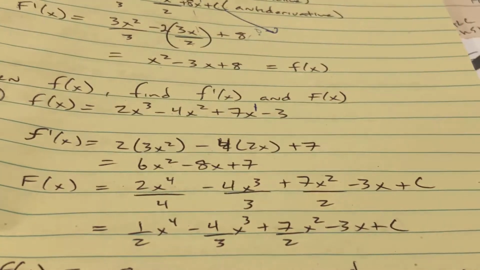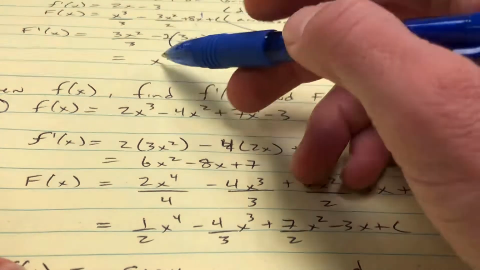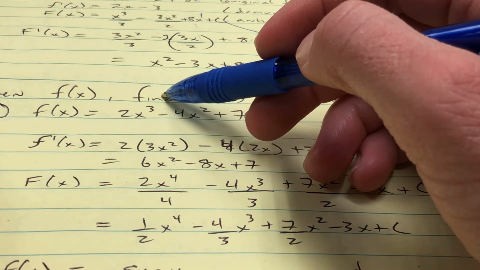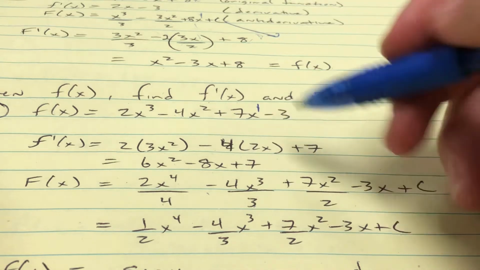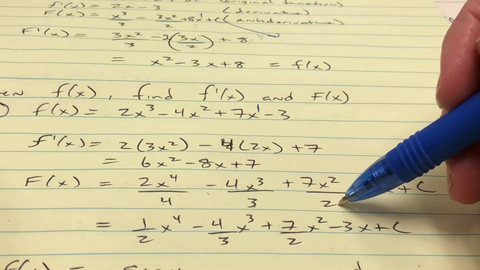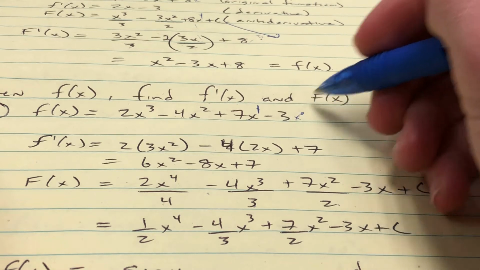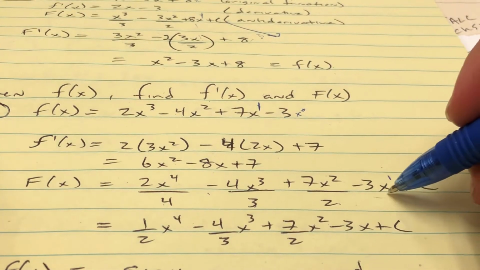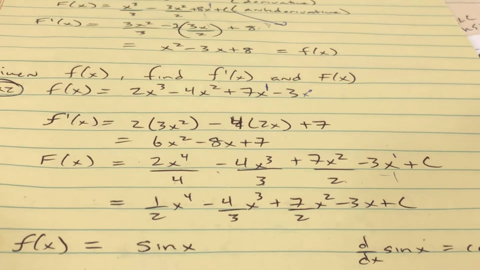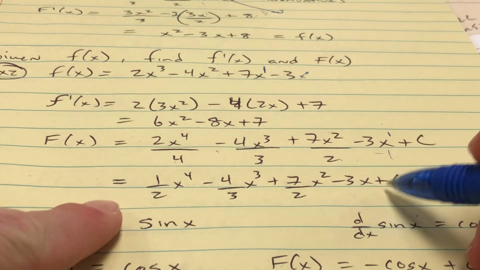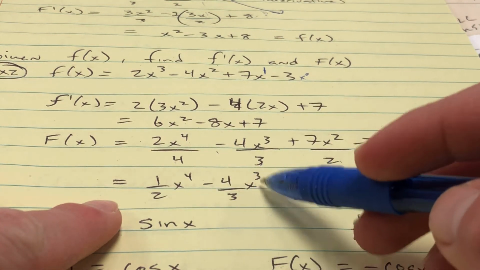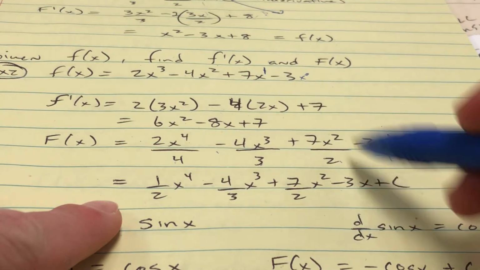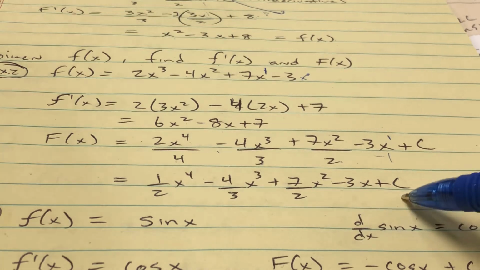That's the power rule with derivatives, and there exists that sort of rule with antiderivatives. So taking the antiderivative, I add 1 to the exponent, so 4, and I divide by the new power, minus. I add 1 to the exponent, 3, and I divide by that new power, plus. I add 1 to the exponent, 2, and I divide by the new power, minus. This is again like x to the 0, so I add 1. It'd be x to the first, divide by that new power, plus this arbitrary constant. Again, it simplifies to be that. If I took the derivative of this function, it would be 2x to the third minus 4x squared plus 7x minus 3, which is my original function. Again, the derivative of this arbitrary constant is 0.